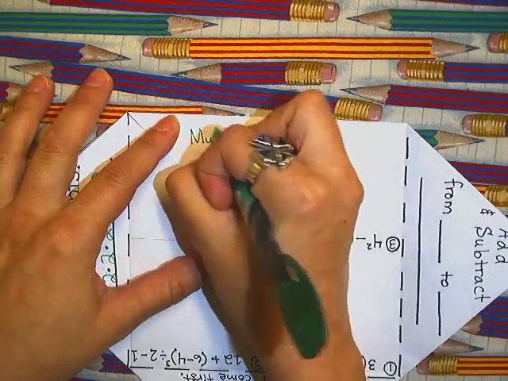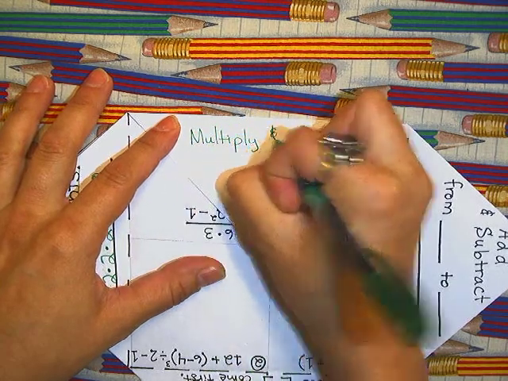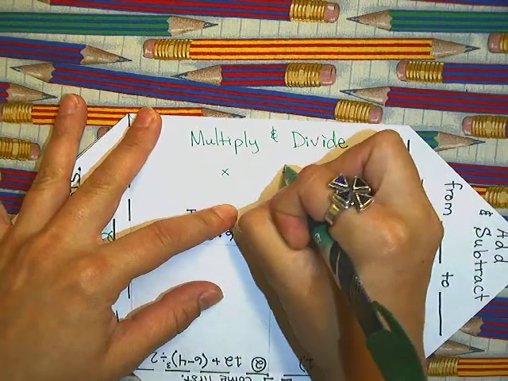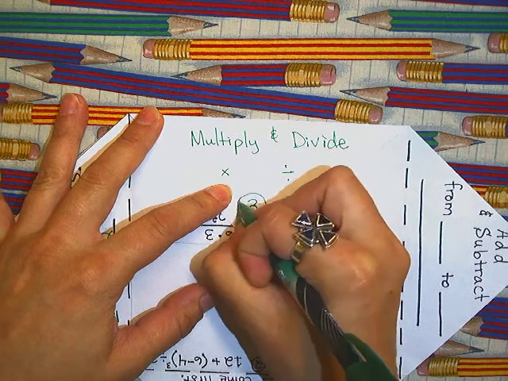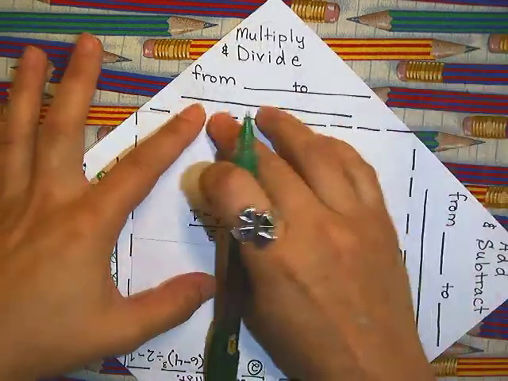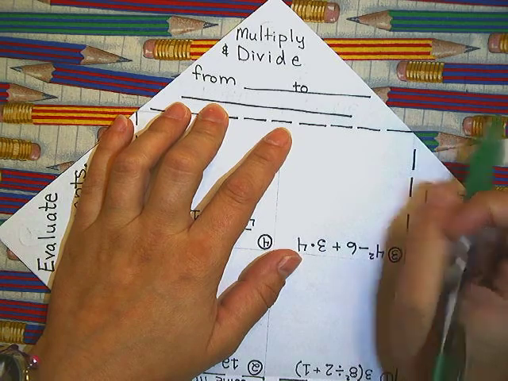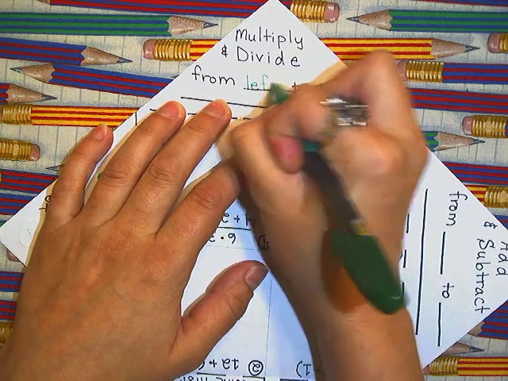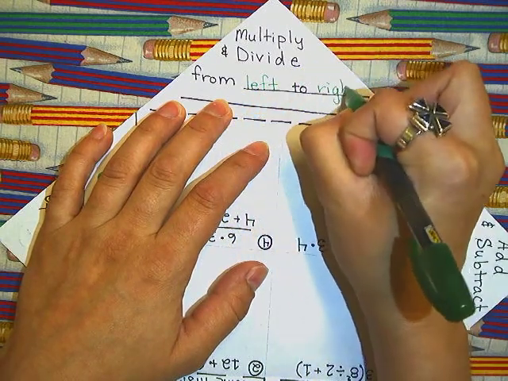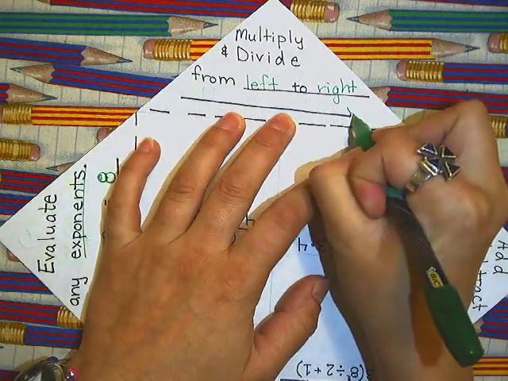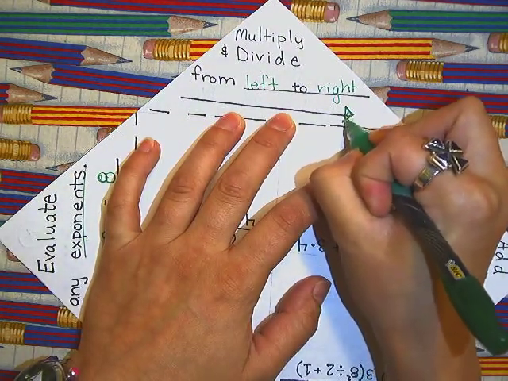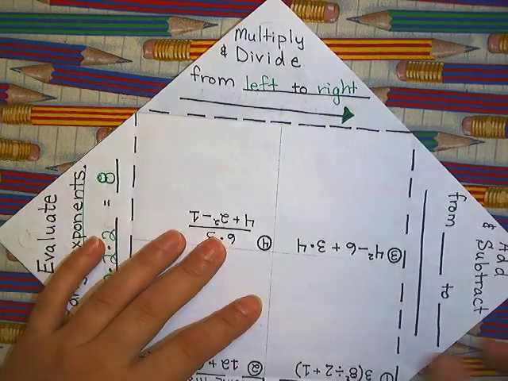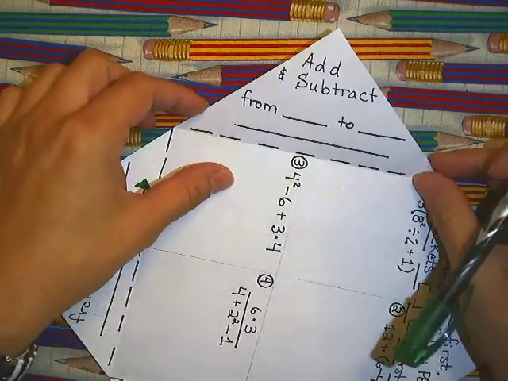So we're going to fold that flap down, and we'll write multiply and divide. Okay, and of course we want to make a little visual. 3 and circle. This is your 3rd step. Now multiply and divide are on the same level. So the order is important. You're going to multiply and divide from left to right. And of course, you read in this order. So you're just going to do basically what comes first in the order that you read. And we'll draw a little arrow from left to right.